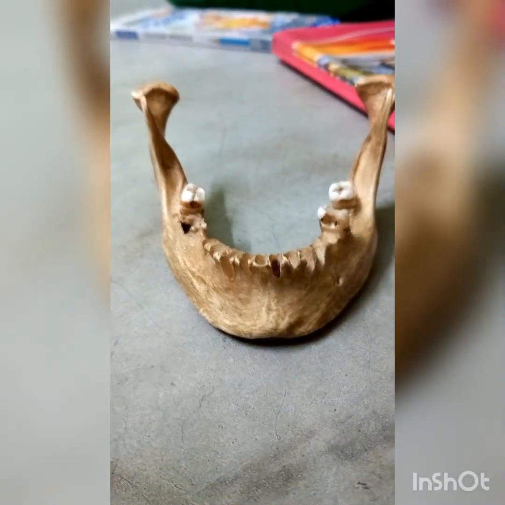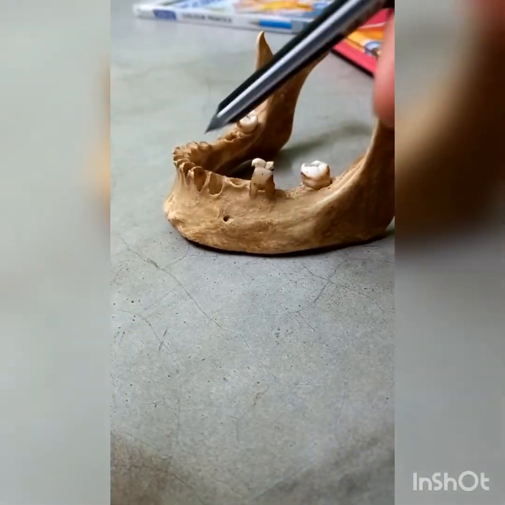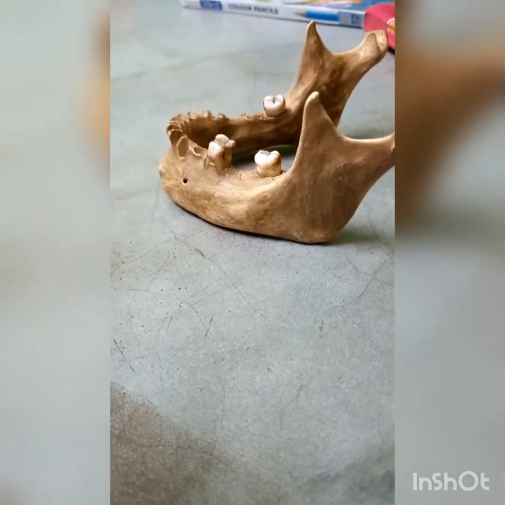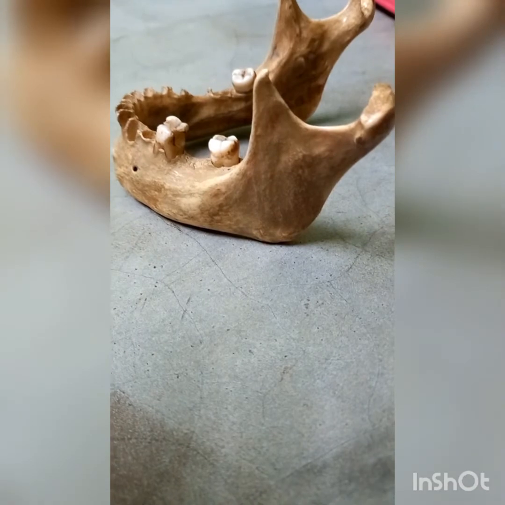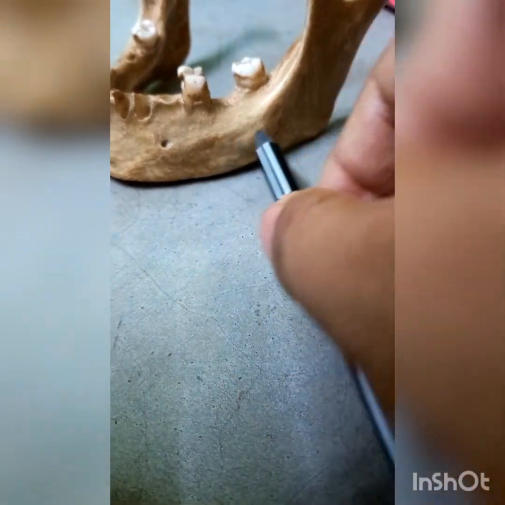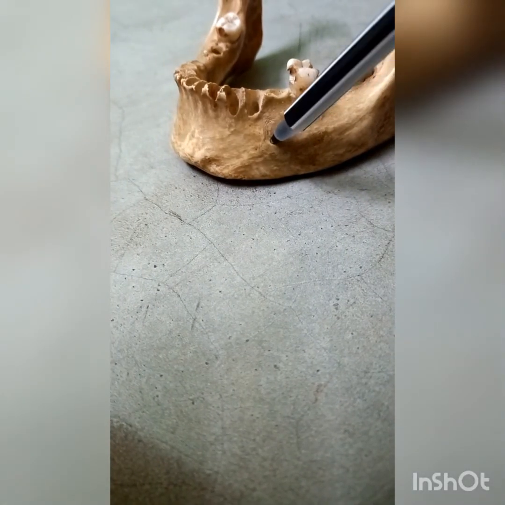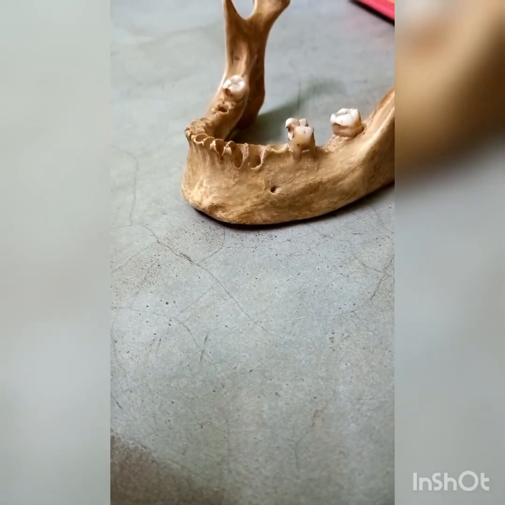This is the mental protuberance, and here is found the mental tubercle on both sides, and here we can find an oblique line between the mental tubercle and the ramus of the mandible. This is called the ramus of the mandible, and this is called the condylar process. It mainly articulates with the skull. This is the mental tubercle, which forms an oblique line toward the ramus. You can feel it in your bone. And the mental foramen I explained earlier. It is very important for passing the mental nerve and vessels. Okay, that's all about the norma frontalis. I think it's covered.